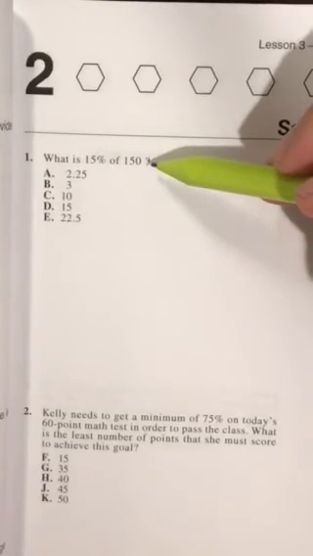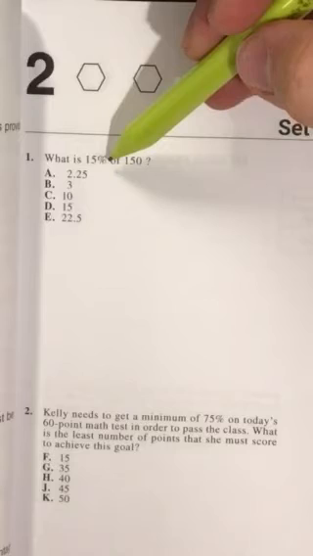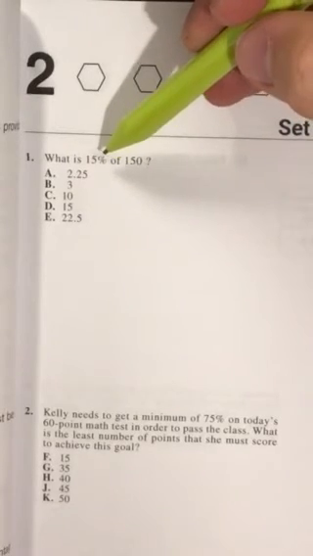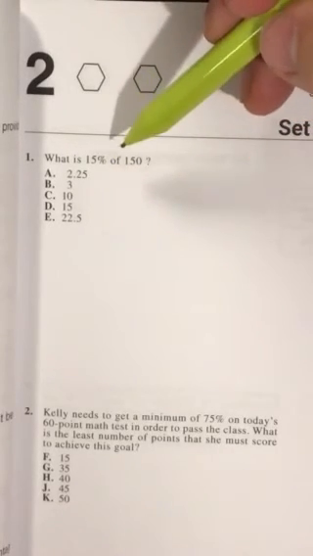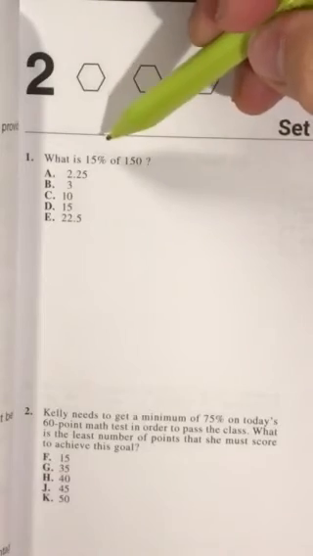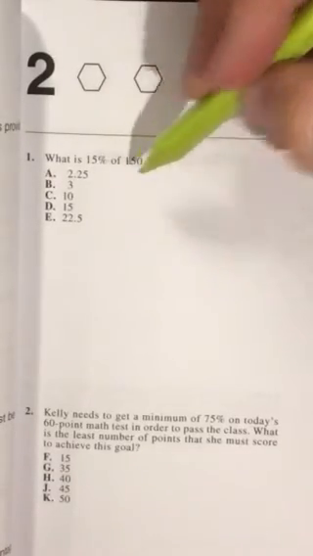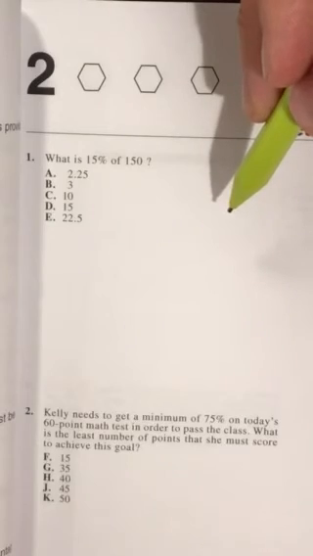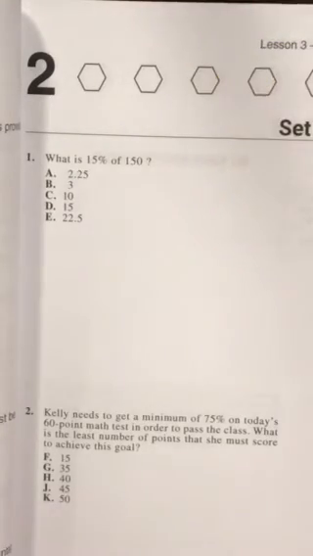So I have first question. What is 15% of 150? Can I multiply by a percent? Nope, can't do it. So I have to turn it into a, tell me what it is. Yes, you're right, it's a decimal. So I have 0.15 times 150. Again, I'll let you solve that out and work it out.